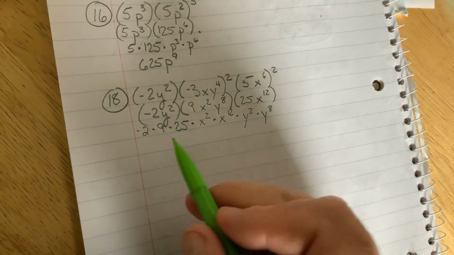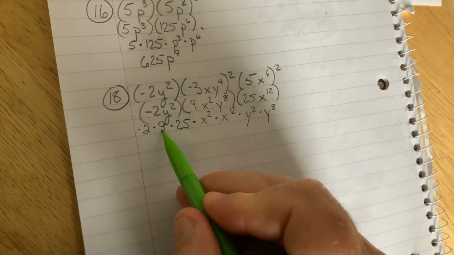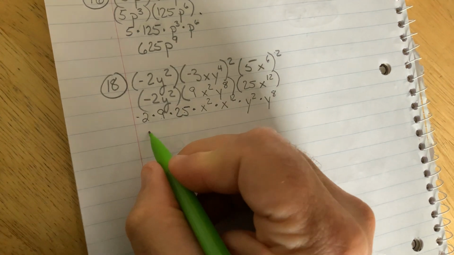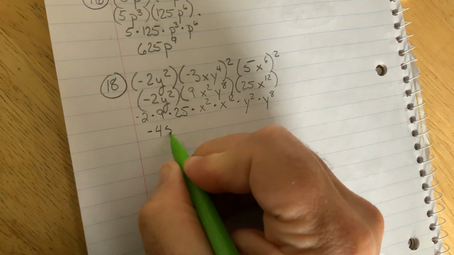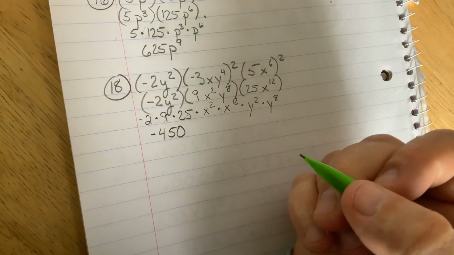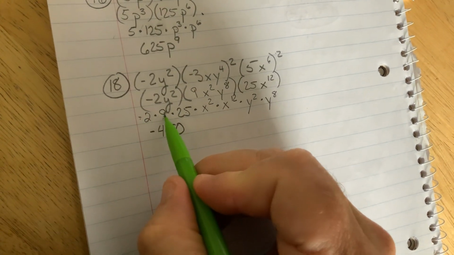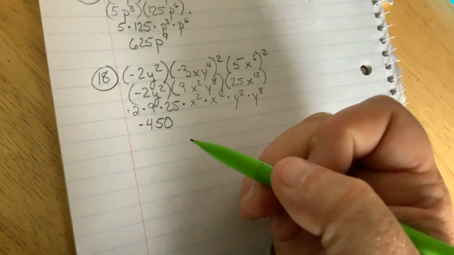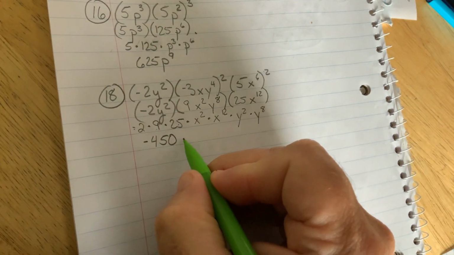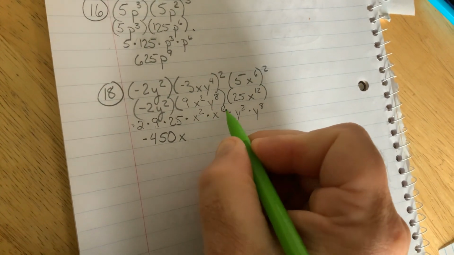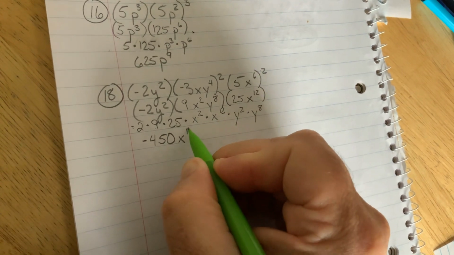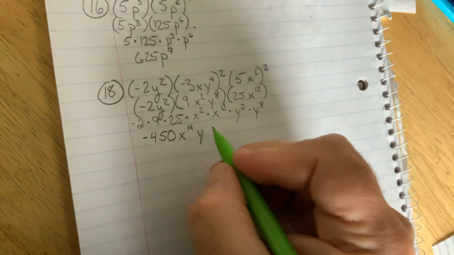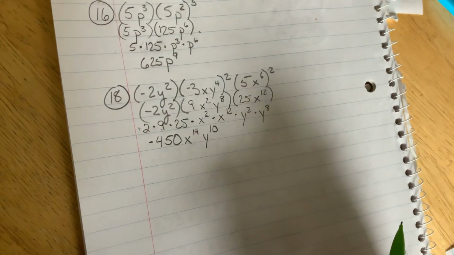So negative 2 times 9 is 18. 18 times 25 is negative 450, because a negative times a positive is still a negative. Remember, with an odd number of negatives, your answer is going to be negative. Then we look at the x's, add these two, x to the 14, and then we have y, and we add these two, to the 10th.